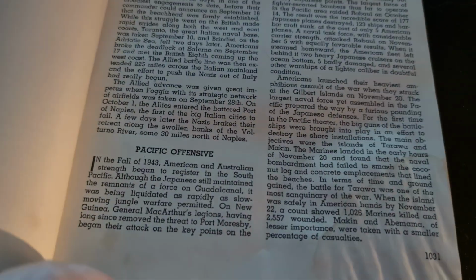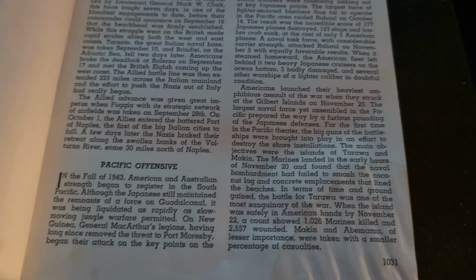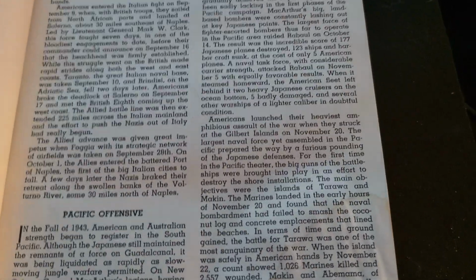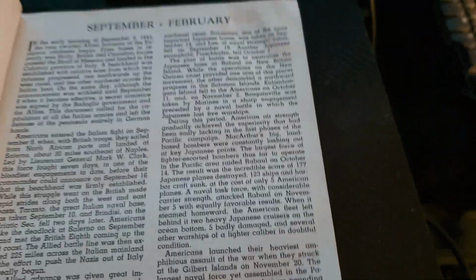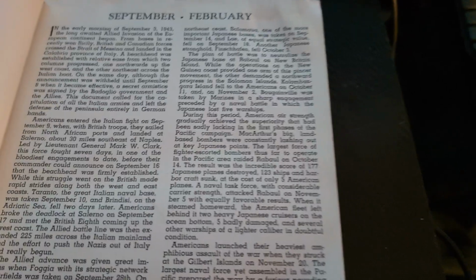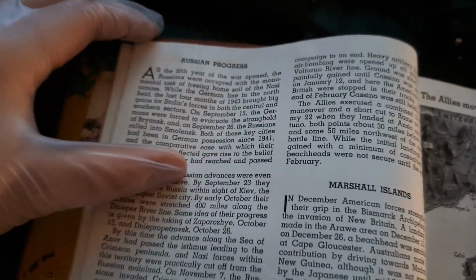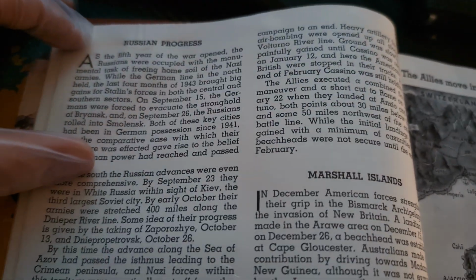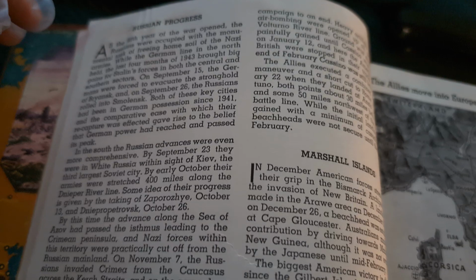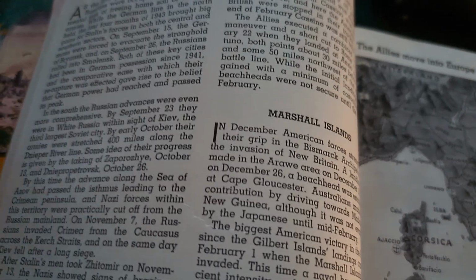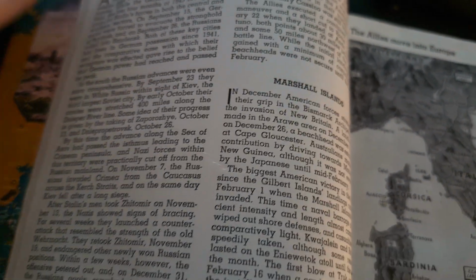And then right here, this talks about more of the Pacific offensive and the general ideas of the island hopping strategy and the current islands that the Americans and the Australians are going through. And this is obviously talking about how the Soviets are pushing back the Germans, and so all the gains the Germans have are not going so well. And this gives us a little bit of an idea of the future here.